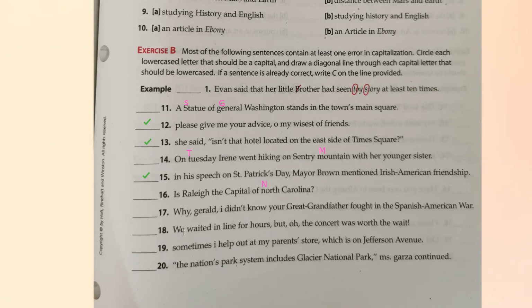Right. Why, Gerald, I didn't know your great-grandfather fought in the Spanish-American War. What we do here is we capitalize the G for Gerald. It's his proper name, so it's a proper noun. All right. I always capitalize I. I is always capitalized. Okay. I didn't know your great-grandfather fought in the Spanish-American War.